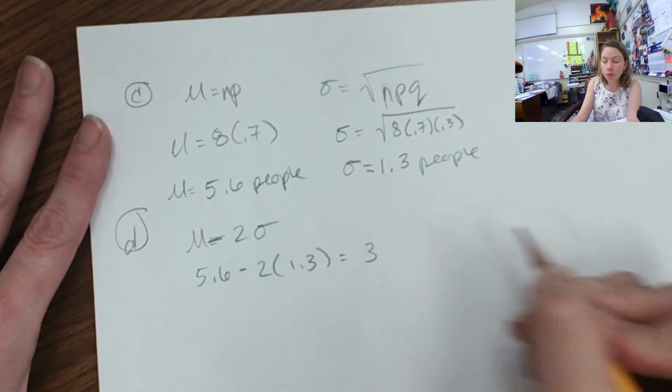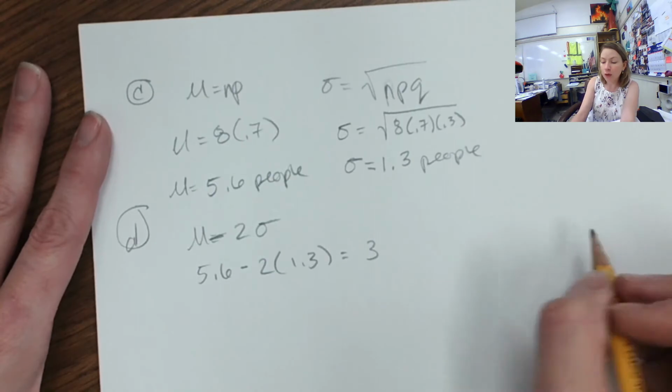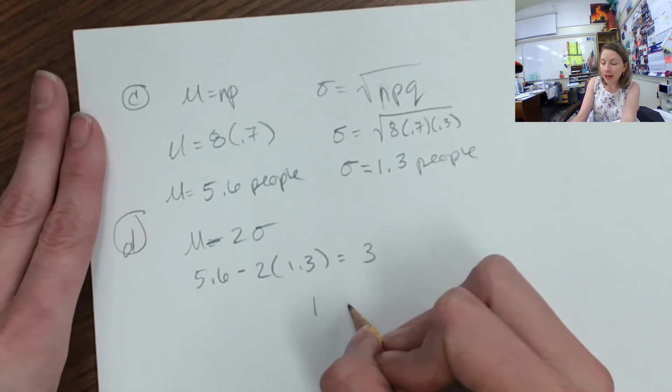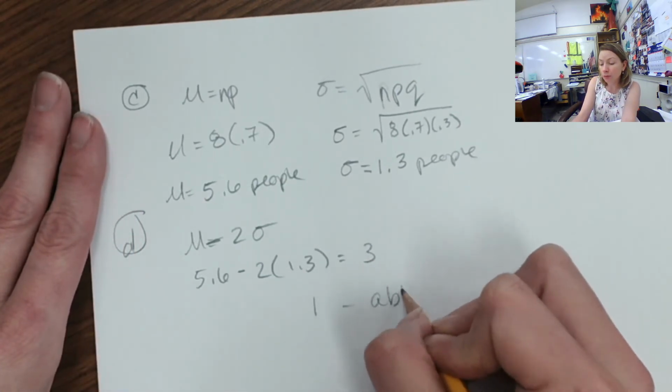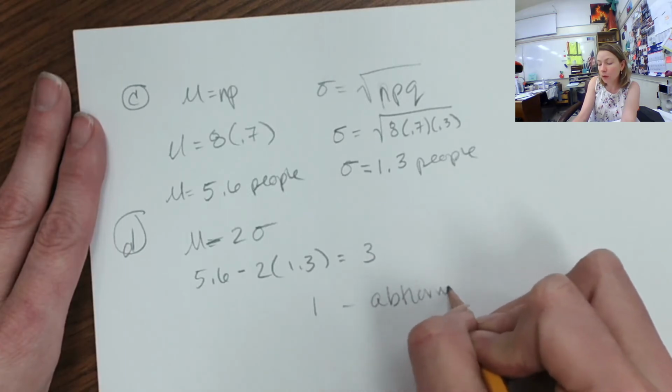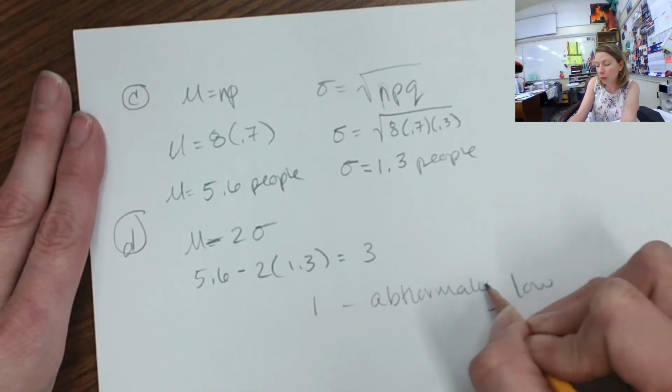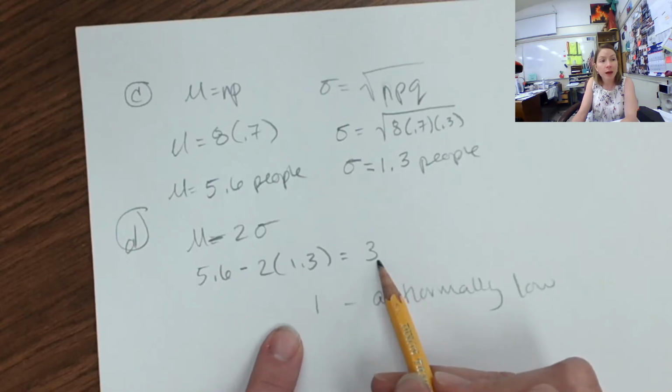So I'm going to have 5.6 minus 2 times 1.3. And that gives me a cutoff point of 3. So having one person, that is definitely abnormally low. Abnormally low, right? Because 3 would be my cutoff point for the low ones.